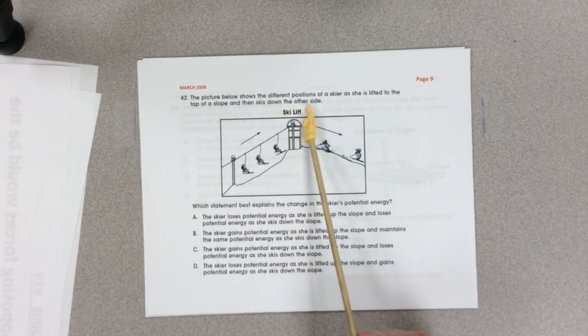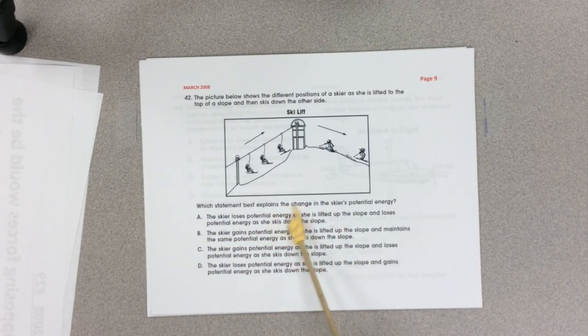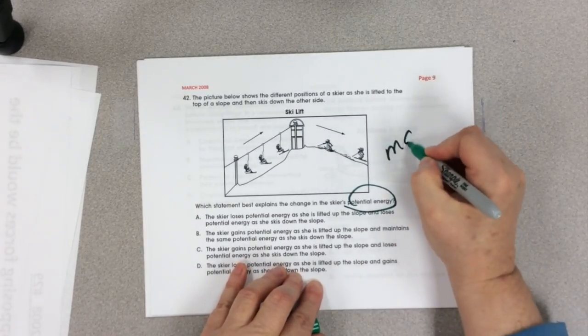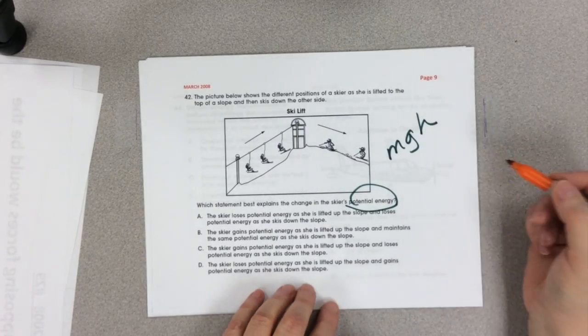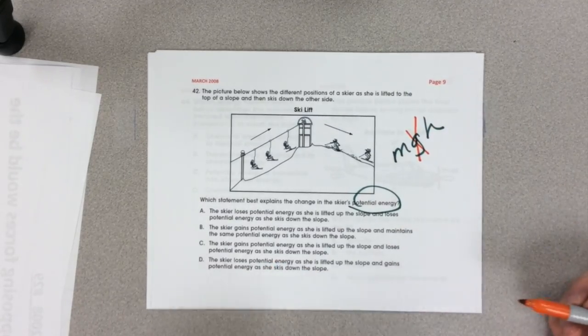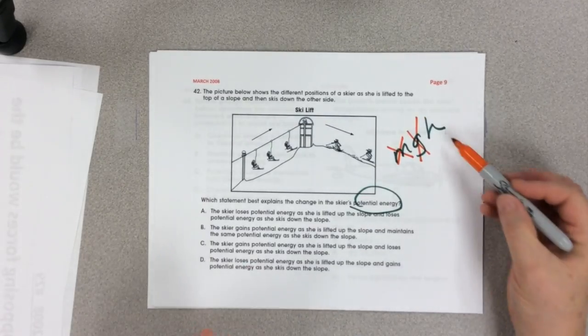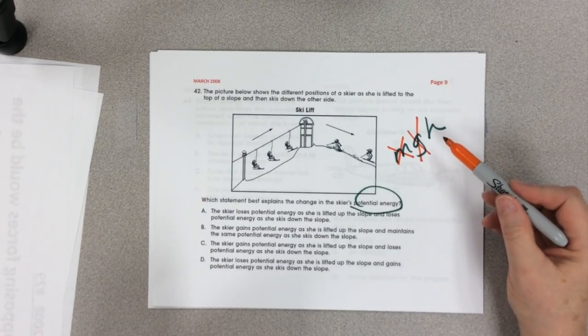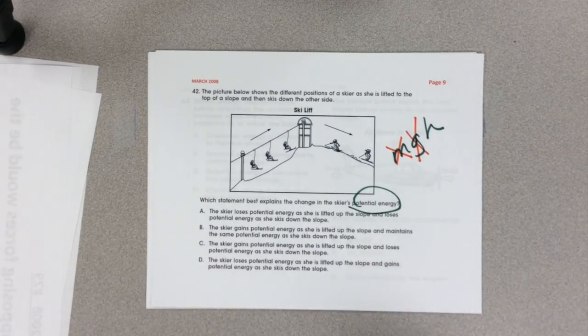The picture below shows the different positions of a skier as she is lifted to the top of a slope and then skis down the other side. Which statement best explains the change in the skier's potential energy? We talked about potential already. MGH is potential energy. G again is the gravitational force, the force of gravity, which you cannot change at the surface of the earth. And in this case, we can't change mass either, because the mass of the skier is not changing. So the only thing that changes is the height. So the more height, the more energy. The less height, the less energy. So let's see which one says that.